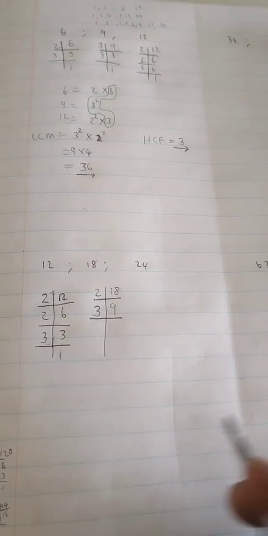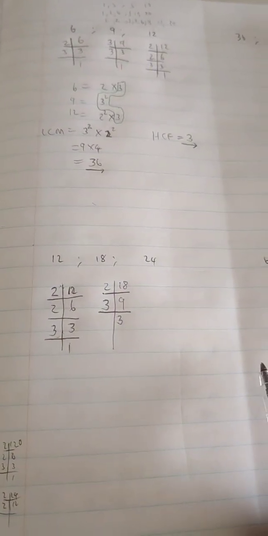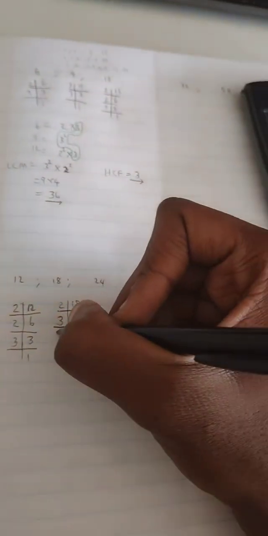How many times? Very good. 3. Smallest prime number? Yes, 3. Very good. How many times? Does 3 go into 3?